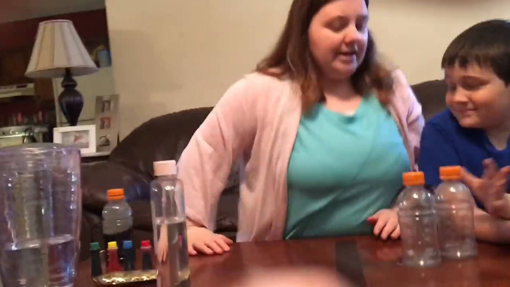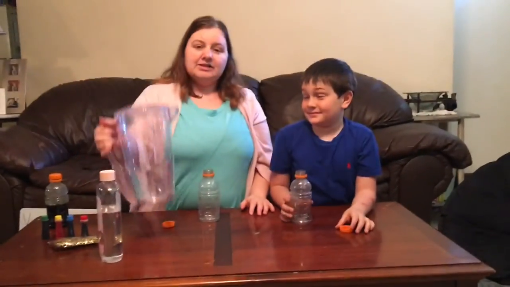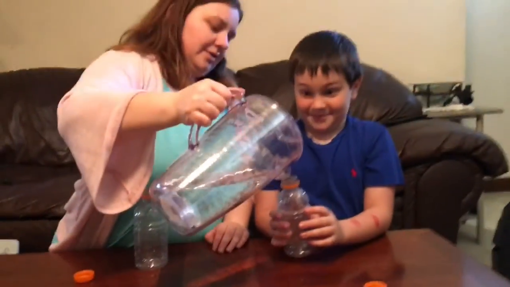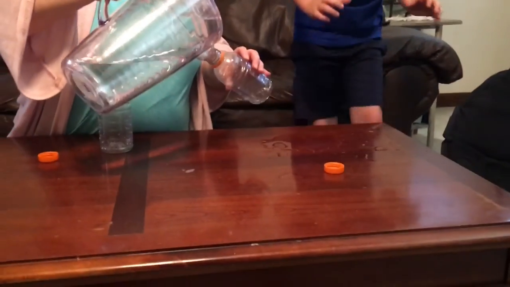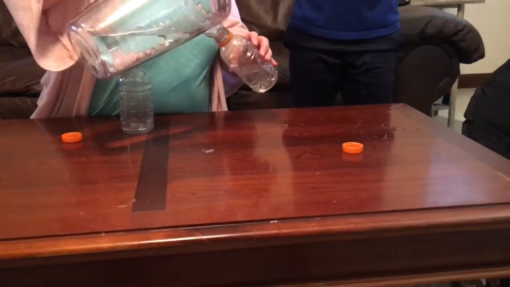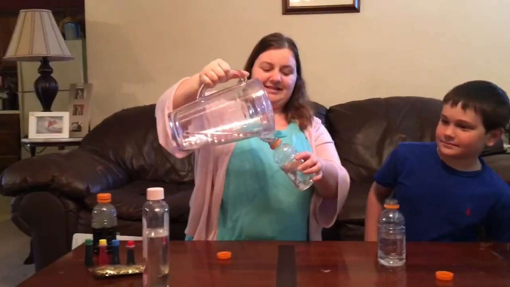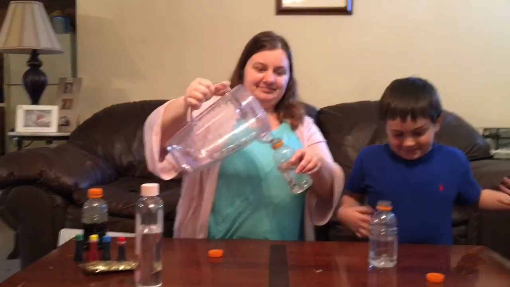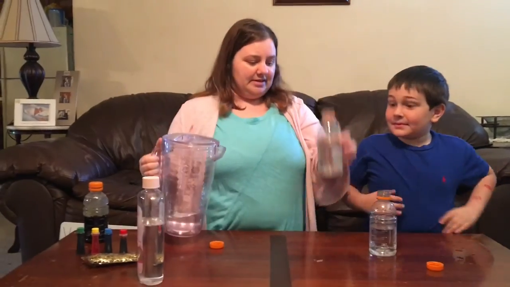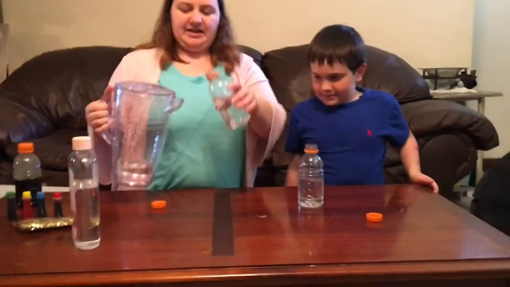All right, Ian, let's make our sensory bottle. So we're going to start with our empty bottles, and then we're going to pour some water into the bottle. It's okay, we made a mess. We'll clean it up. There we go. Pour some into mine. It's cold water, so he's freaking out. So I filled it up. I think I filled mine up too much.